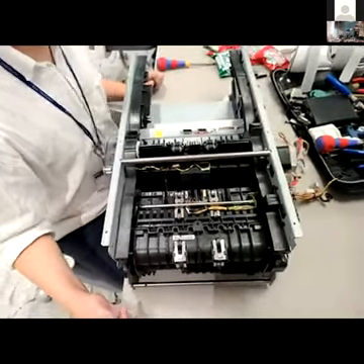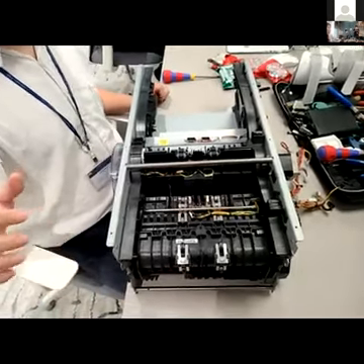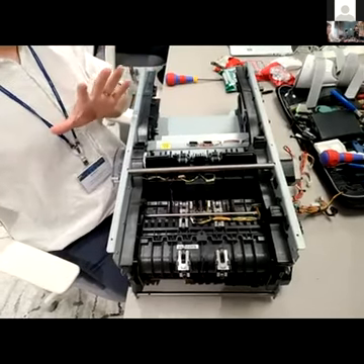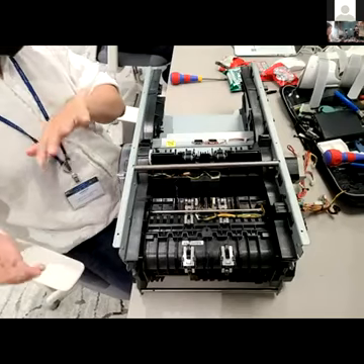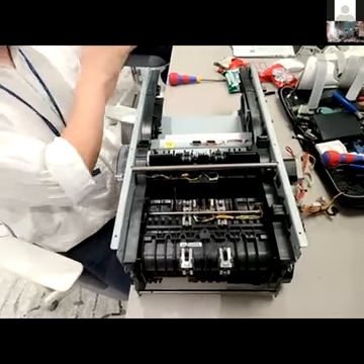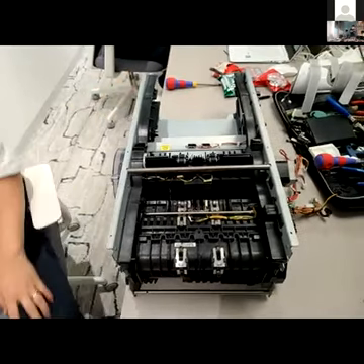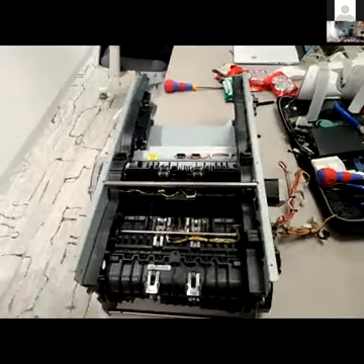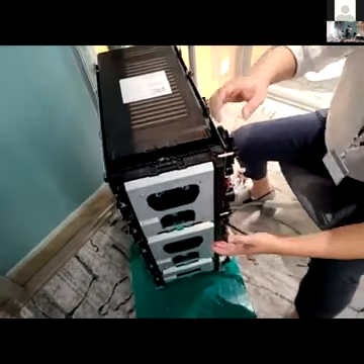So we just finished the main body part. Next, we will explain the assembly for the CDU part, and after that we will explain the BDM.